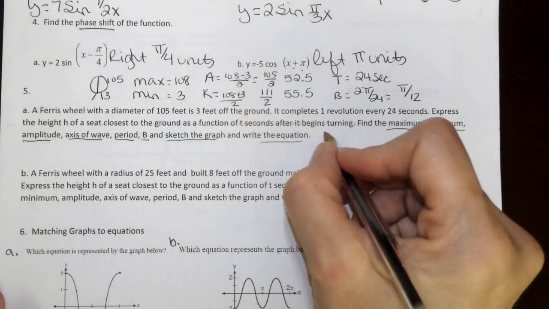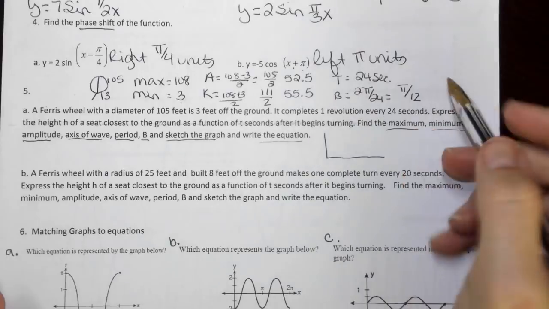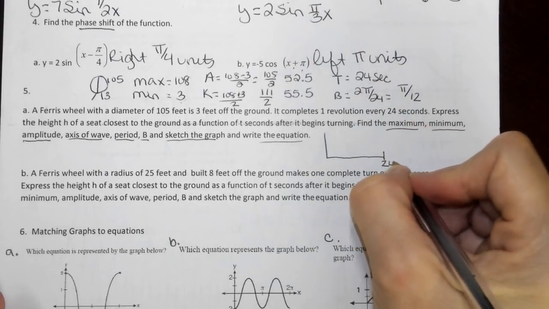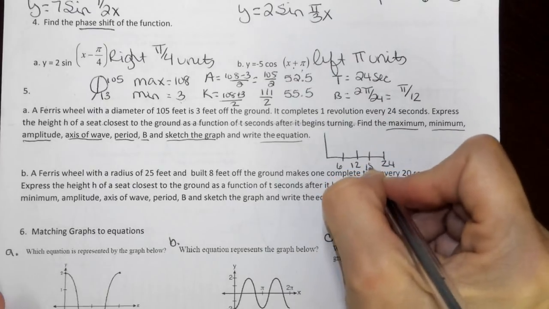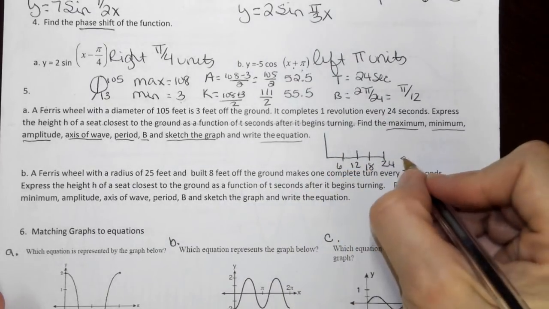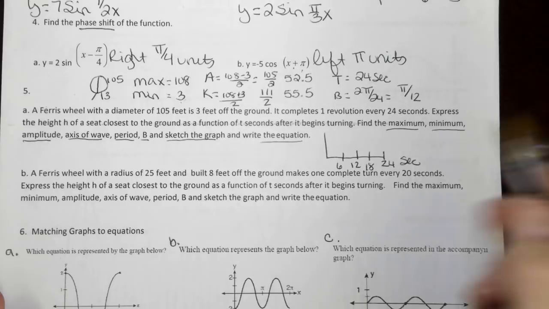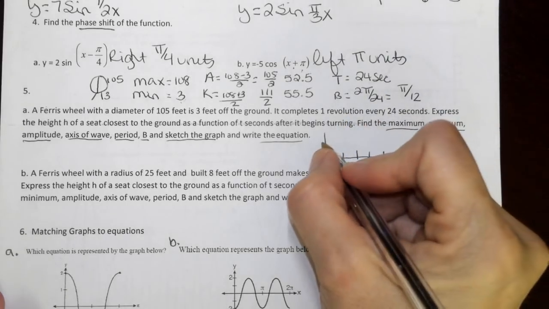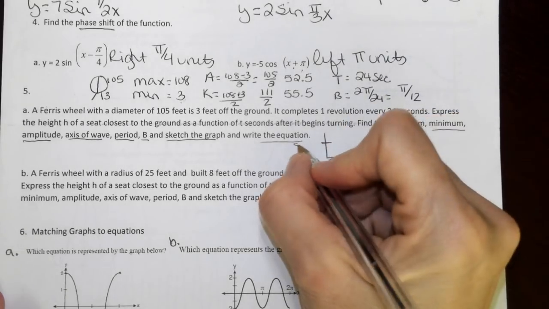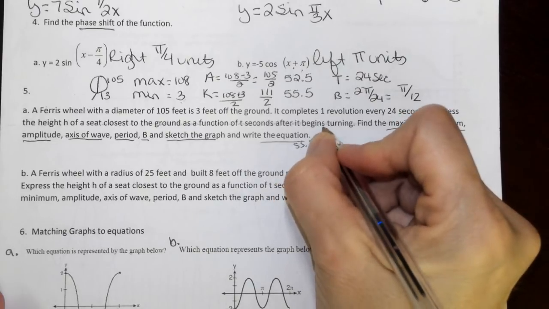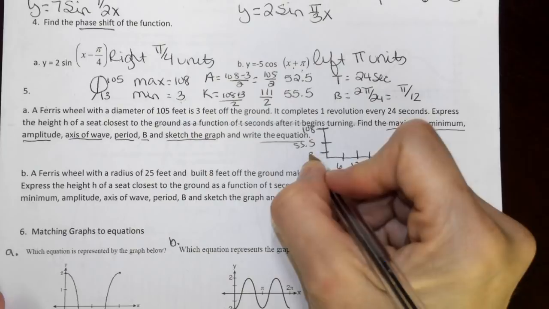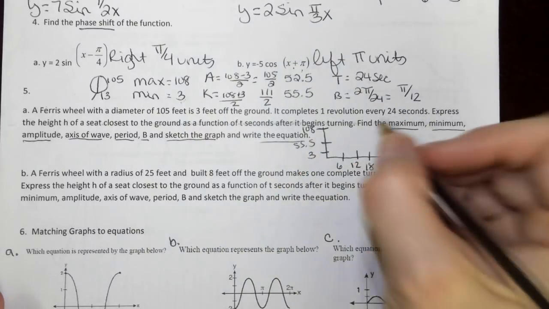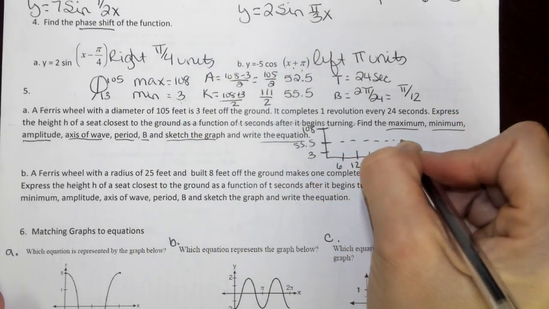They're going to ask you to graph it. When you graph it, make sure you go out to as long as your period, which is 24. You're going to half it, half it, half it. You need to have these labeled, and these are all in seconds, just like on our assessment. We need to have our K value in here. So I'm going to have my K value at 55.5. My maximum is going to be up here at 108, and my minimum is going to be down here at 3. We're going to dash in my axis of wave.